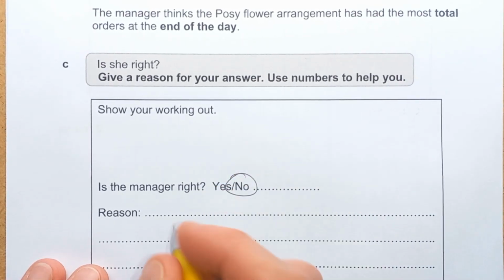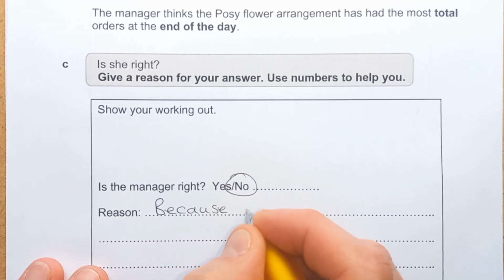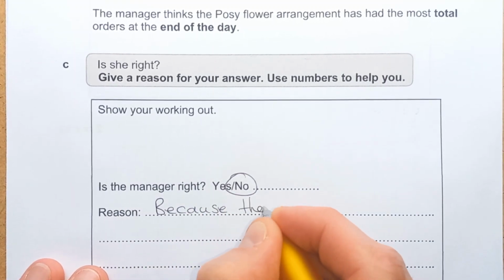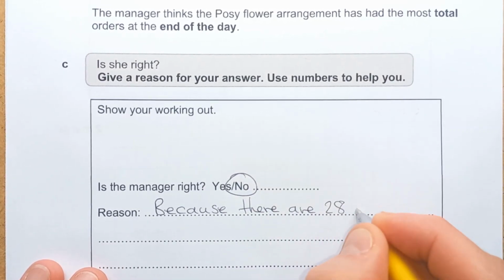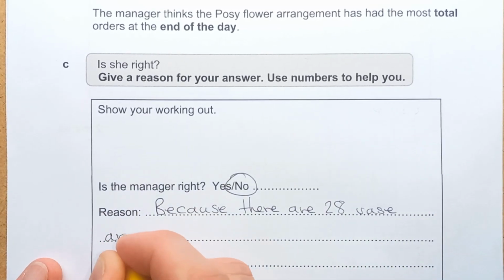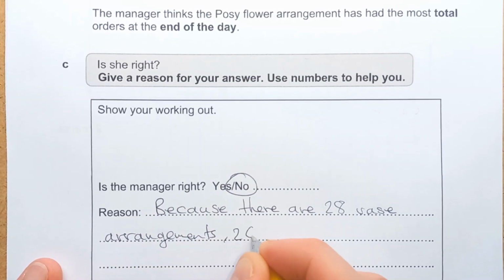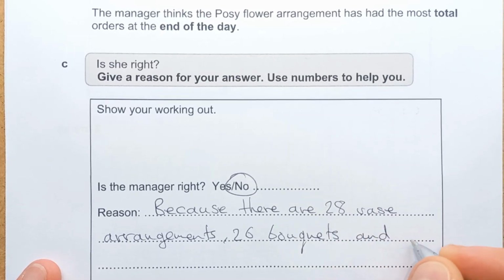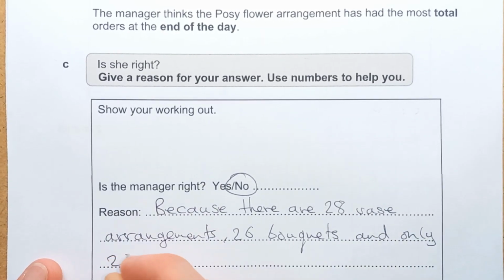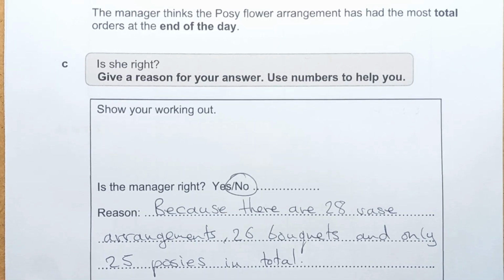No, she's not right. And we can say, because there are 28 vase arrangements, 26 bouquets, and only 25 posies in total. Something along those lines.